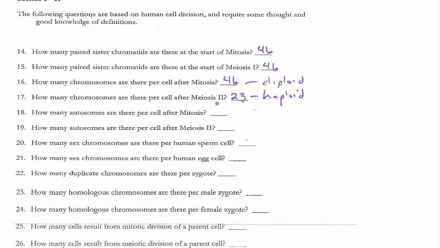How many autosomes are there per cell after mitosis? Okay, you have 46 to start with, paired chromosomes, but of those 46, 44 are body cells or autosomes. Somatic cells sometimes is what they call them. I'm going to write that. Somatic just means body. How many autosomes are there per cell after meiosis? Now you're going to have half, because you have half as many chromosomes.